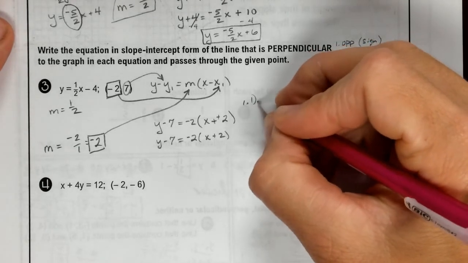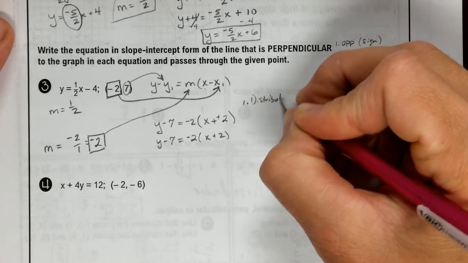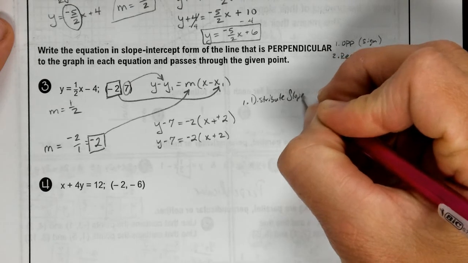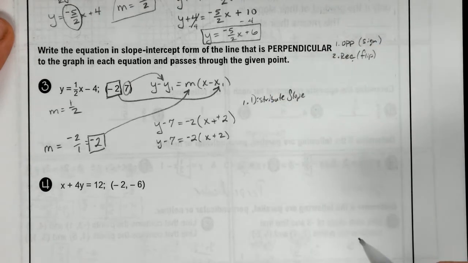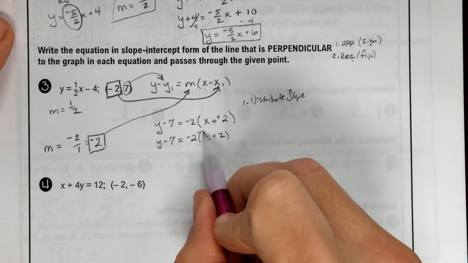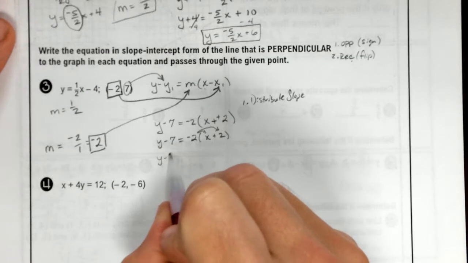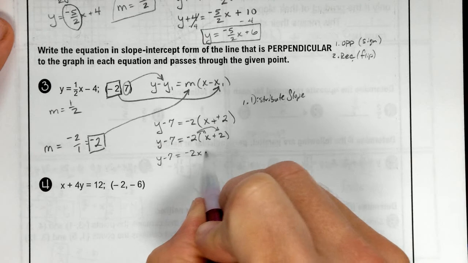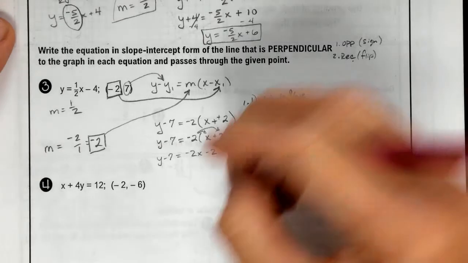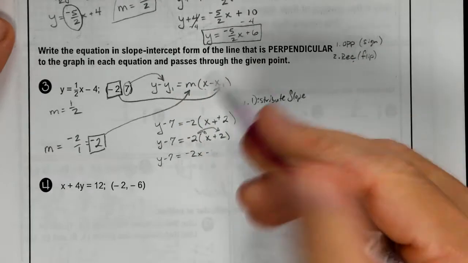First step, distribute the slope. So in this case, the -2 is going to be multiplied by the x and the positive 2. So y minus 7 is equal to -2x minus 4.